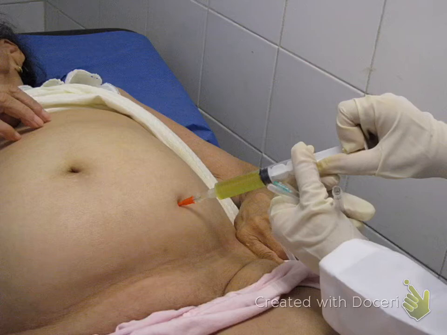A paracentesis may be done as part of the diagnostic process, but also as part of the treatment. So they'll be able to remove some of the fluid and test it to see if there is, in fact, an infection in the peritoneum. Also, if there is a large buildup of fluid, the paracentesis, similar to a thoracentesis, can drain the fluid, but this would be draining fluid from the peritoneal cavity.